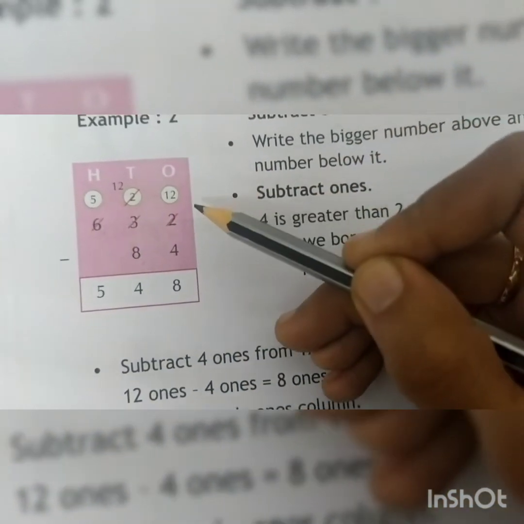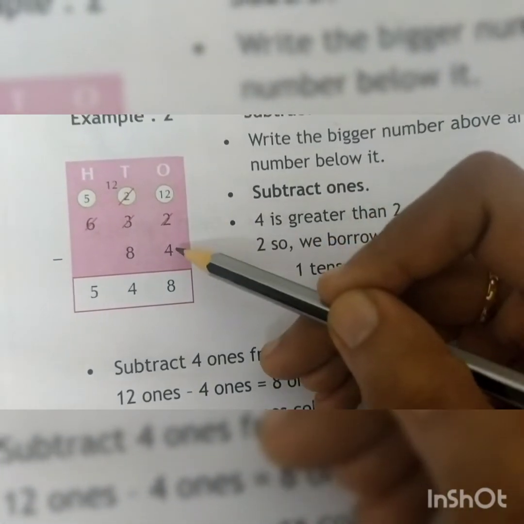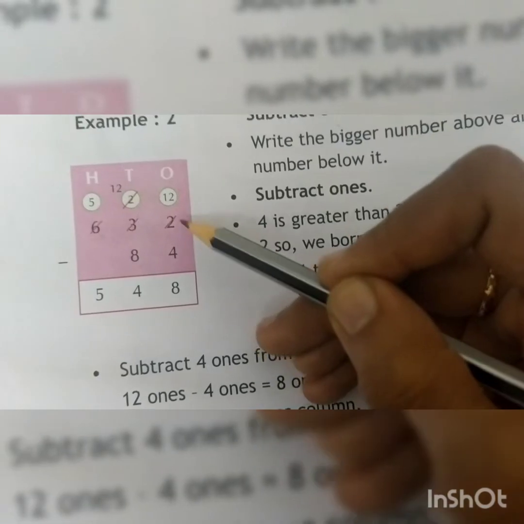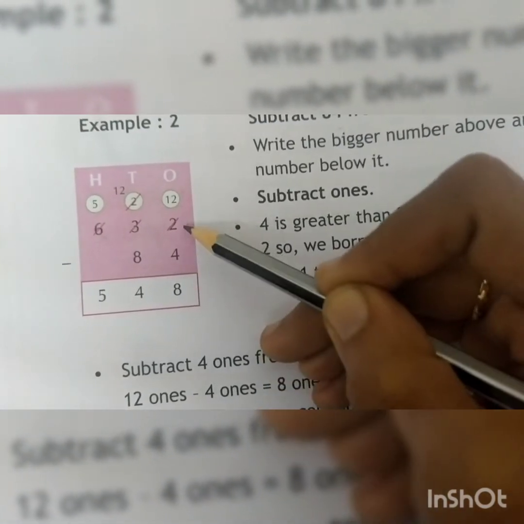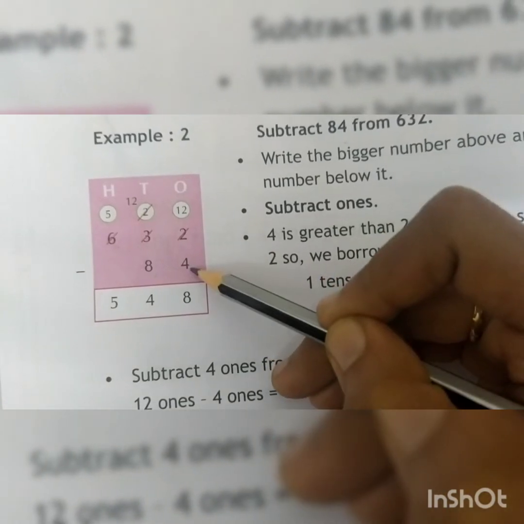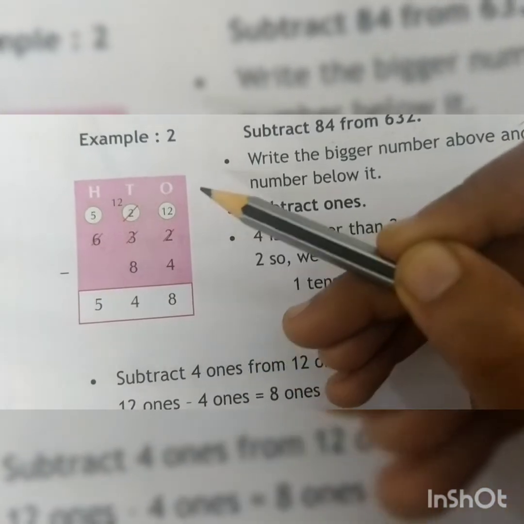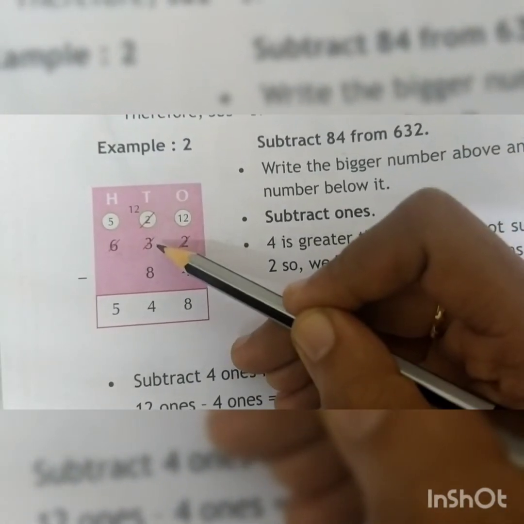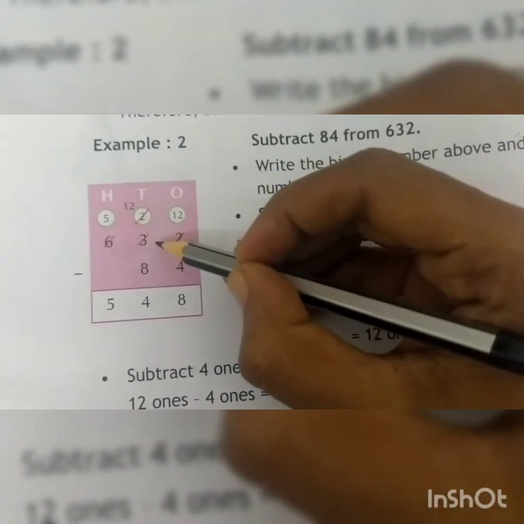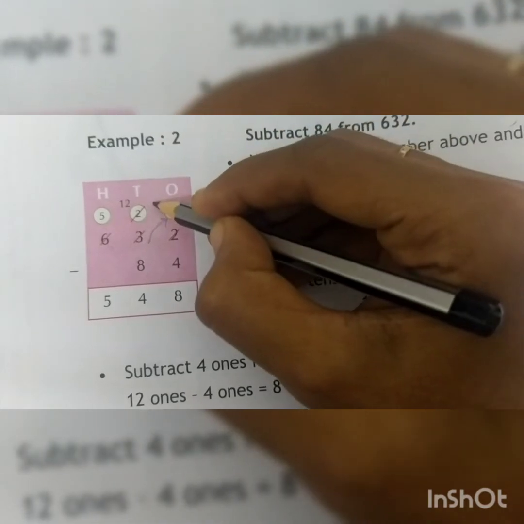First we are going to subtract the digit at the place of ones. Here the numbers are 2 and 4. We all know that 4 is greater than 2. We cannot subtract 4 from 2. So here we borrow 1 tens from tens place.